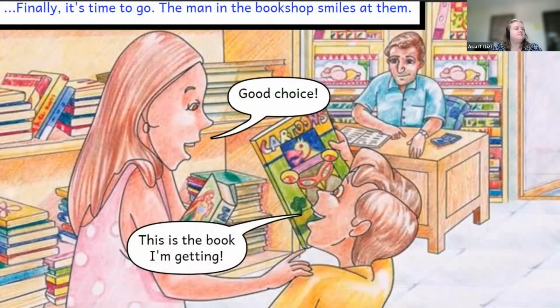Finally, it's time to go. The man in the bookshop smiles at them. This is the book I'm getting. Good choice.